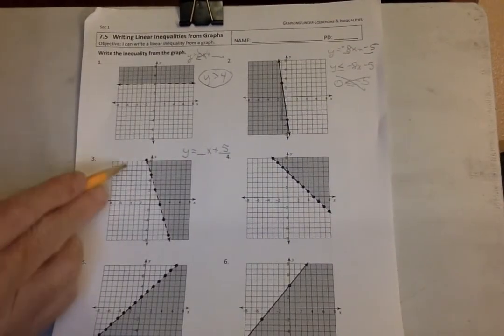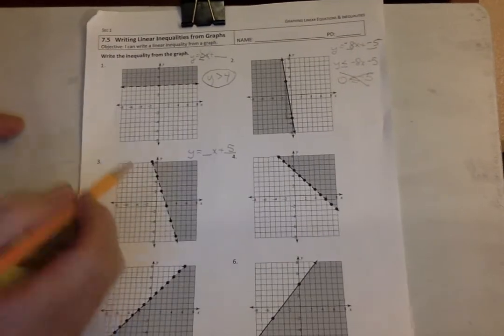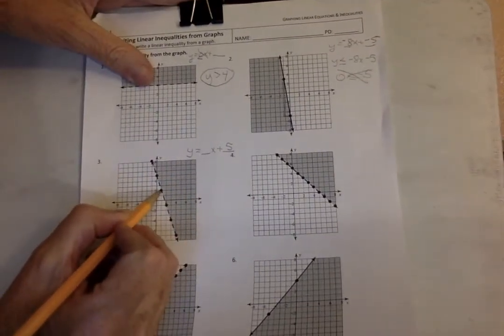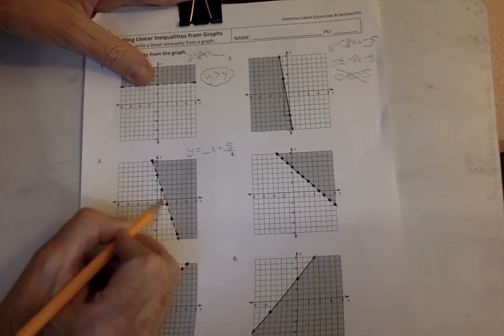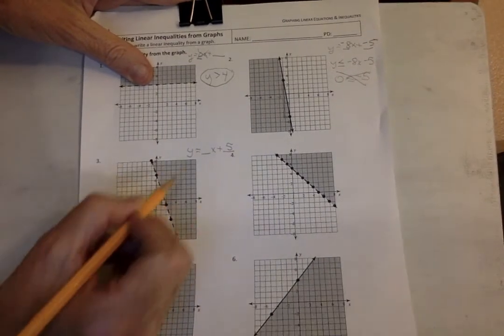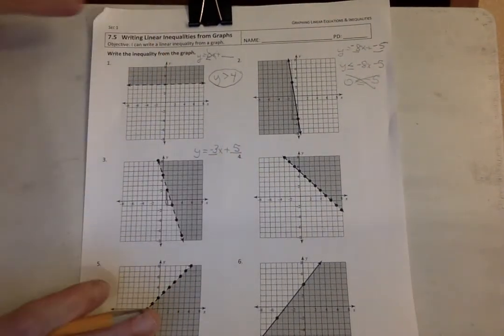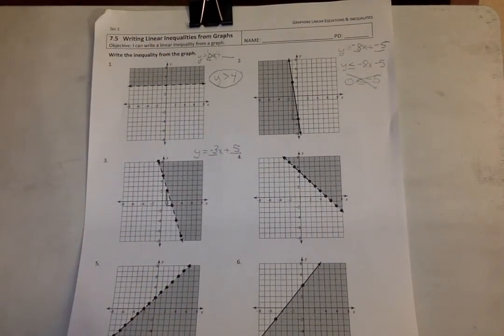Now it is also a negative slope, so it goes down and to the right, and I'm going to count from one dot to the other, and if I want, I can make a triangle right here. And I go 1, 2, 3, down 3 over 1. So it's -3x plus 5. Okay, and -3 over 1 simplifies to -3.